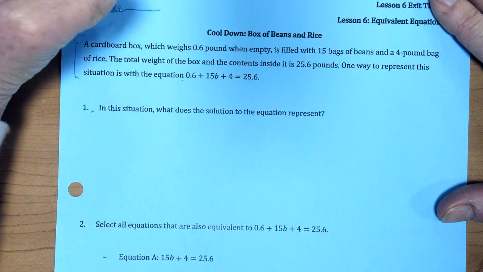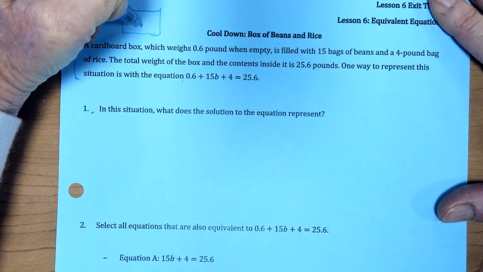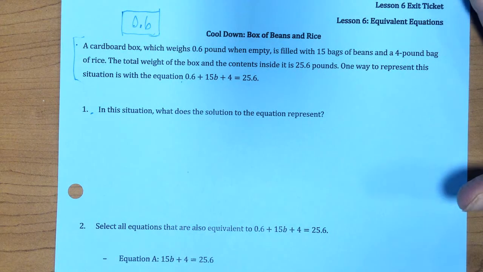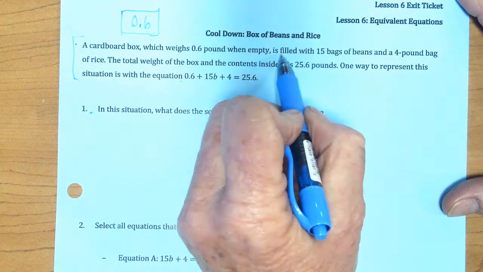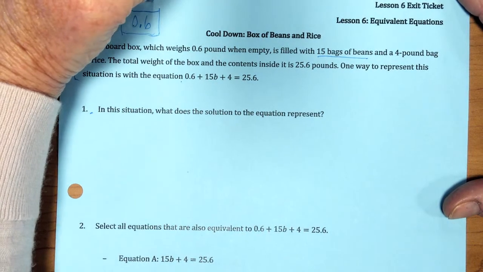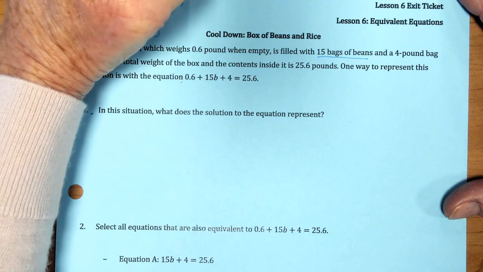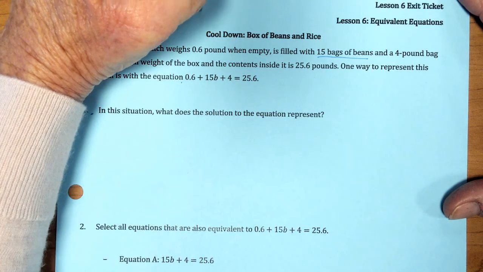Okay, so here's my box. And it's empty. So that means when it's empty, it weighs 0.6 of a pound. What do I fill it with? I'm going to fill it with 15 bags of beans. So that means inside here, I'm going to add 15 bags of beans.